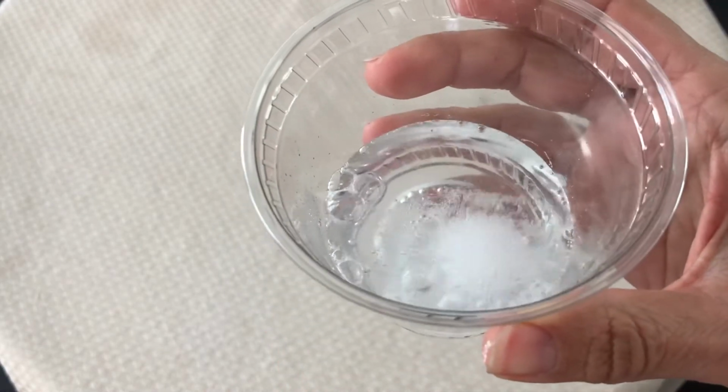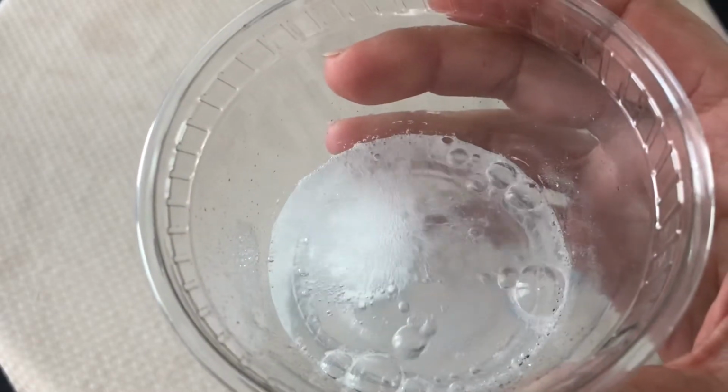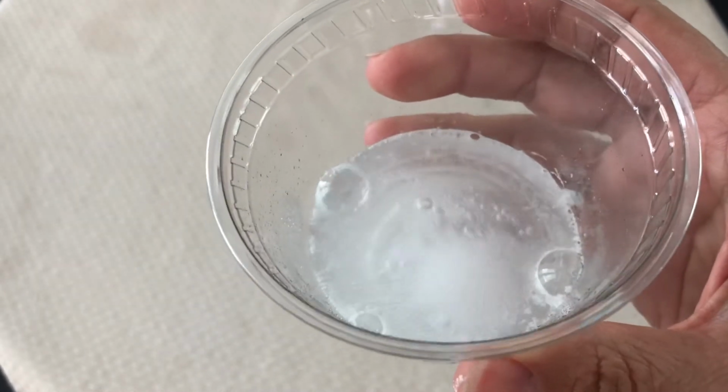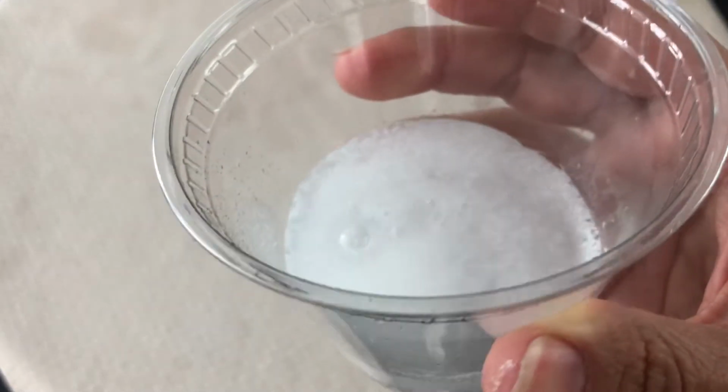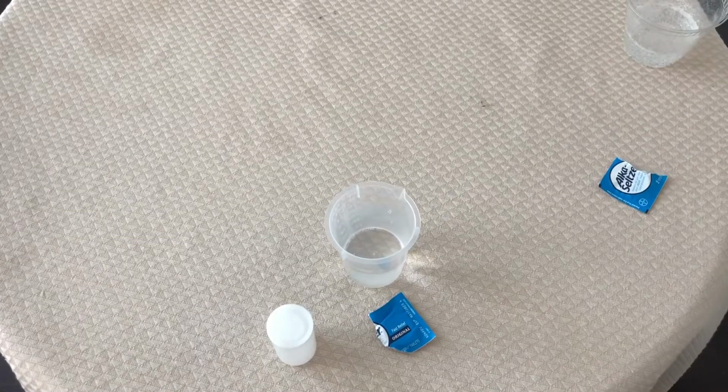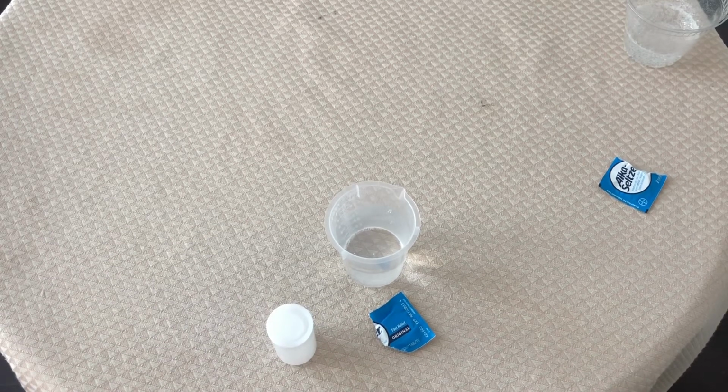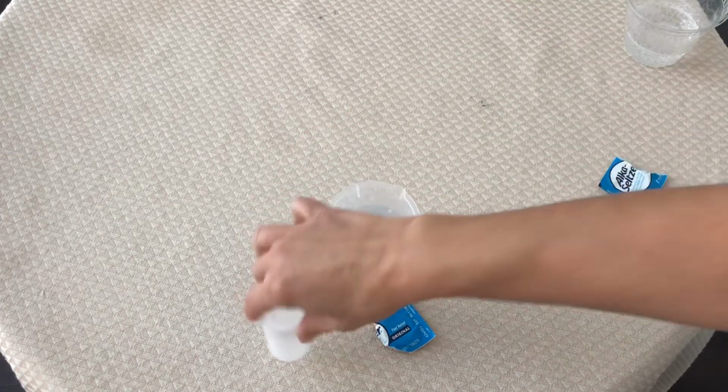There's a lot of fizzing. There's a lot of bubbles being created. Now those bubbles are gas bubbles. Now you may wonder, what does that have to do with motion? Well, let's do an experiment that shows us how those bubbles and those gas particles that are being created can create motion. They can create an equal and opposite reaction.